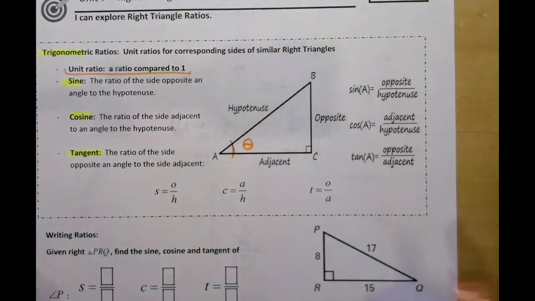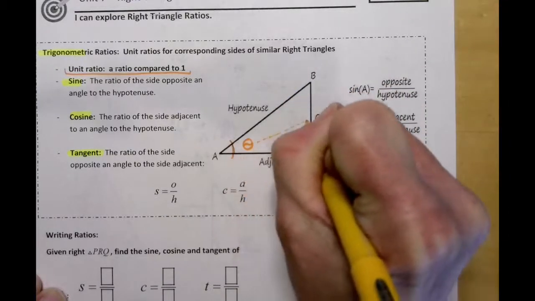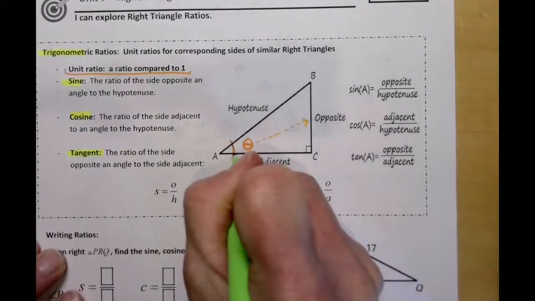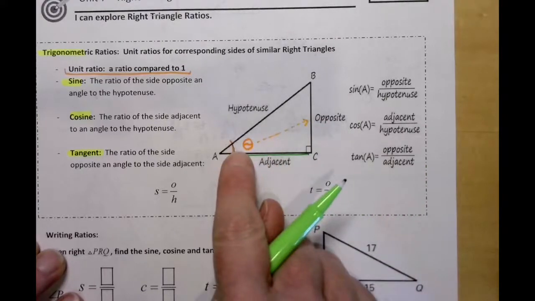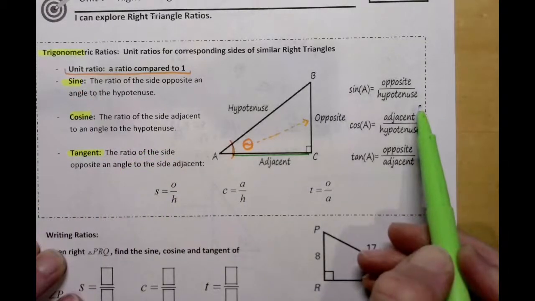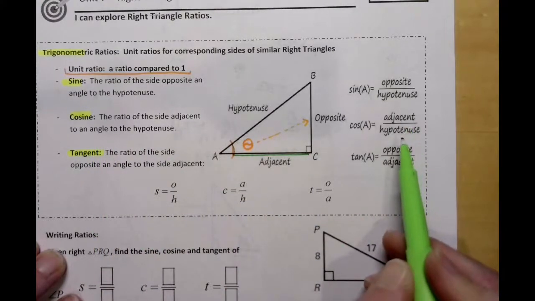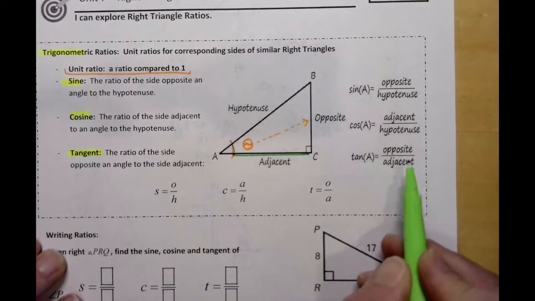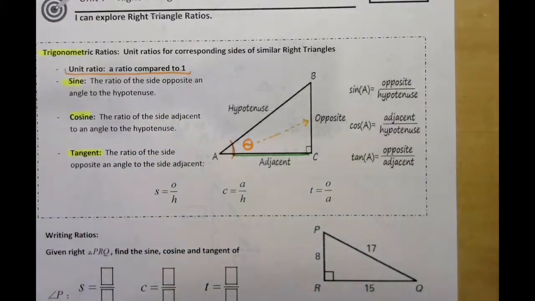Once we know what our theta is, then it makes it easier for us to say which side is opposite and which side is adjacent or right next to. So here's my adjacent side, here's my opposite side if this is my theta. The sine is going to be the ratio of the side opposite to the hypotenuse. Your cosine is the ratio of the adjacent side to the hypotenuse. Our third ratio is going to be called tangent, and that is the ratio of the opposite side to the adjacent side.